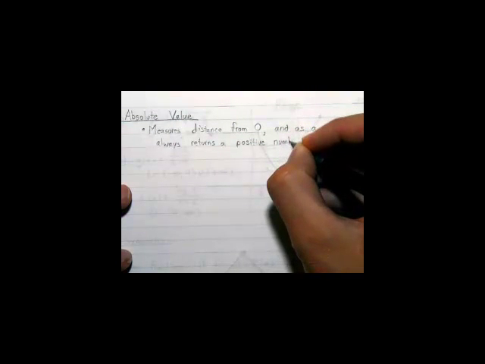If you had to pick your favorite function, would it be absolute value? My favorite function? No, not absolute value. My favorite basic function. I'm a big fan of the square root. Yeah, it's a good one.